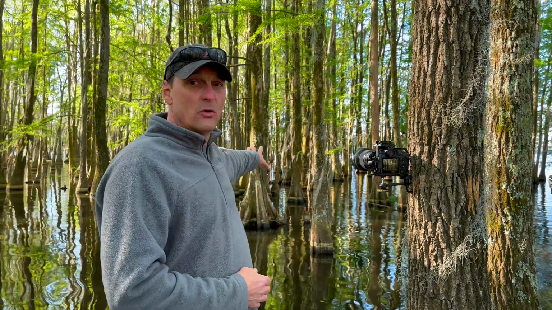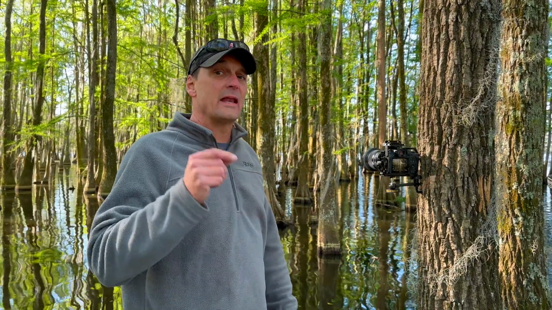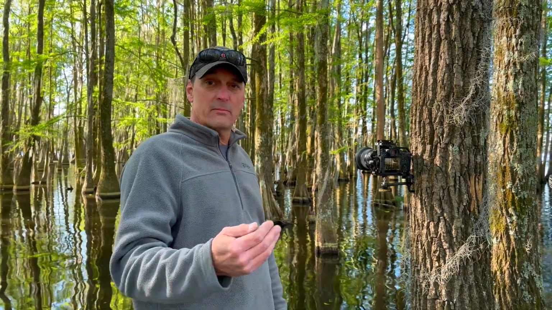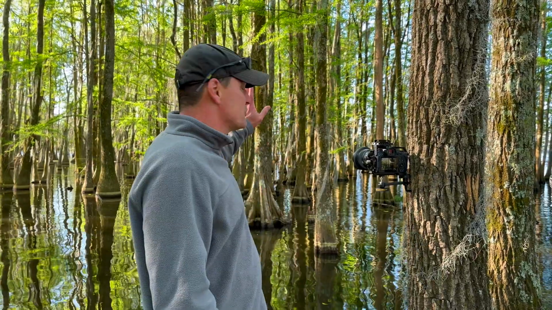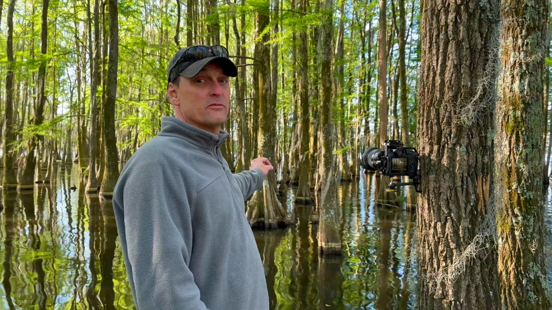Manually focus on that tree 1/3 out into the frame, and do that every time you come back to take another photograph. You want to use that exact same tree to focus on. The exact same point that you're going to focus, you have to duplicate that every time. Remember, everything we do, we have to duplicate exactly every time we take a photograph.